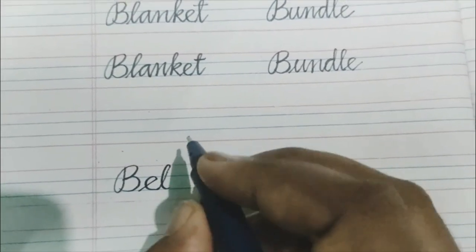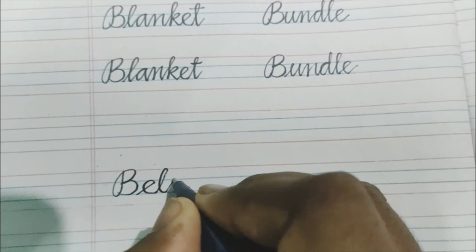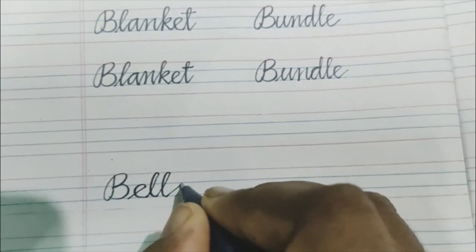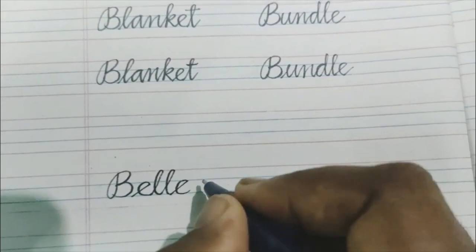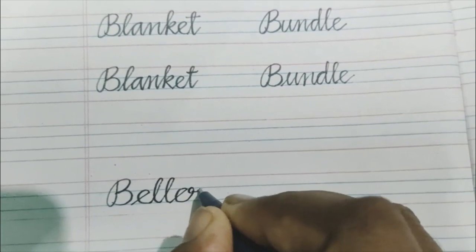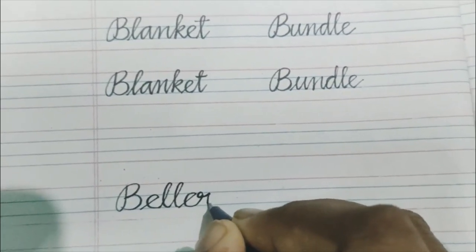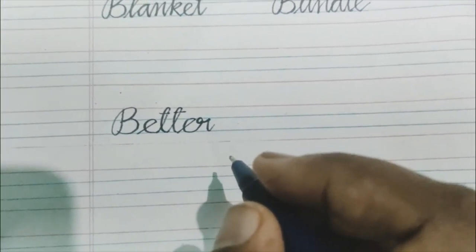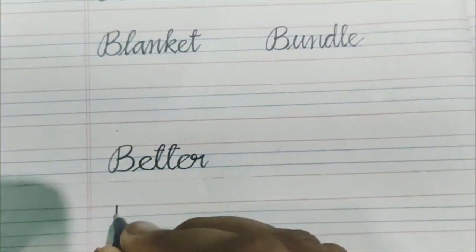Again we have to write the same letter. For T, a slanting line and then come back. For E, a slanting line with curve. For R, just look at the video. For R, you have to write like this. Okay students, now we are going to try for the second time.